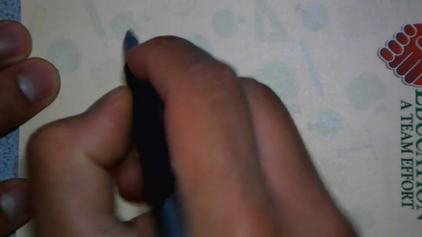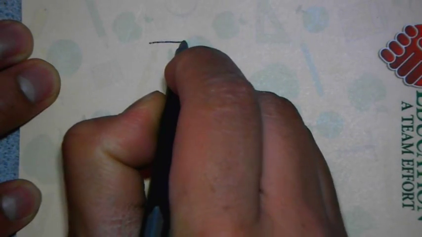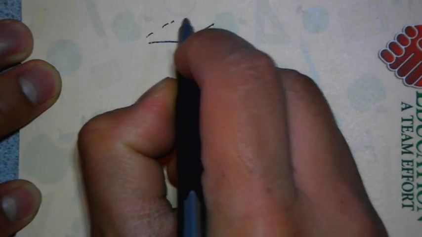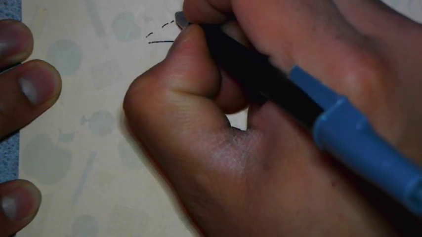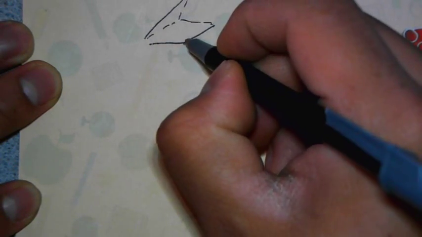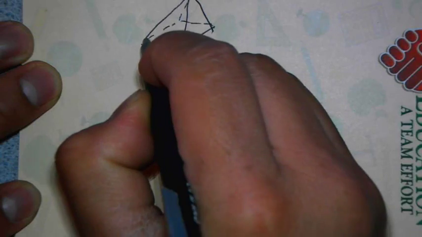Okay, so I'm going to be working out problem number 5, page 326. Problem number 5 is a rectangular pyramid. I'm going to draw the rectangular pyramid first to the best of my ability. It looks something like this. I'm not all that great doing this stuff, but I'm trying. Okay. So it looks something like that.